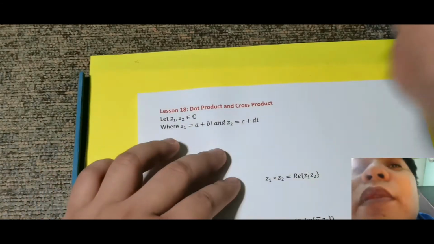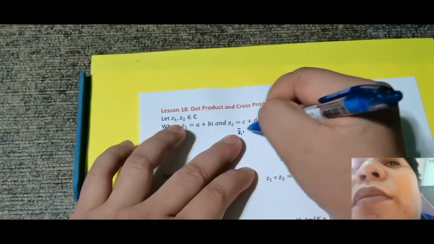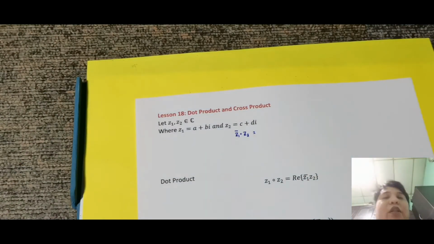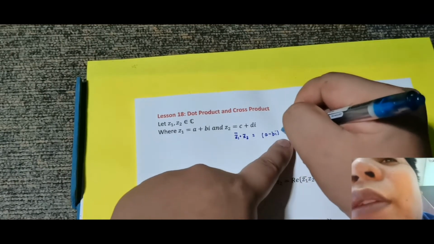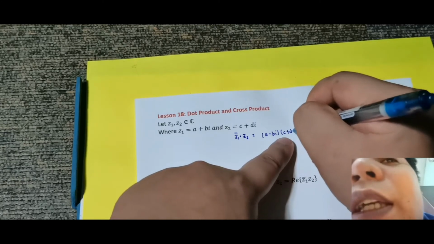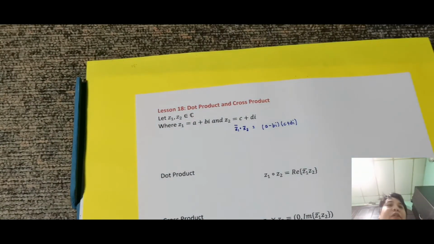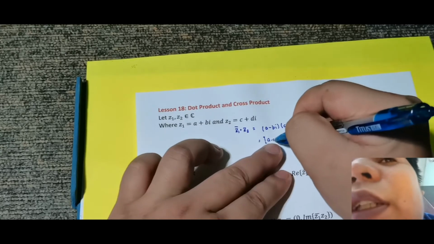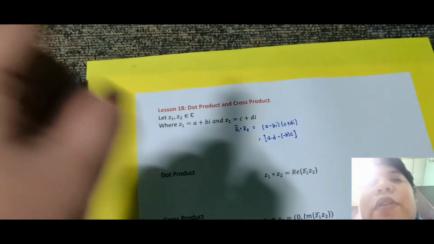Okay, una, solve natin si Z1 bar multiplied by Z2, or meaning Z conjugate ng Z sub 1. So Z1 conjugate is A minus BI multiplied by C plus DI. Pag sinimplify, outer plus inner... So yung solution, this is equal sa A times D minus negative B times C, outer tas product na inner.